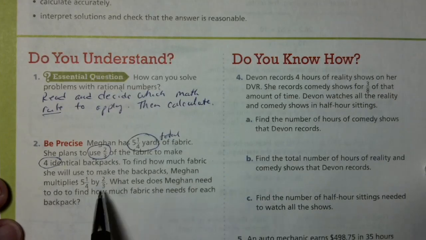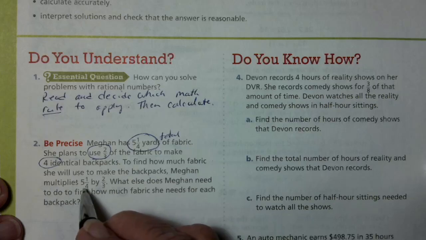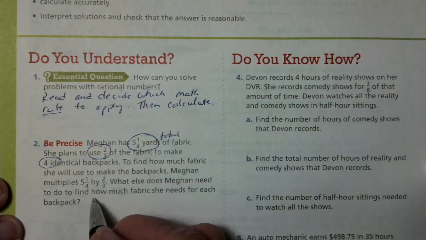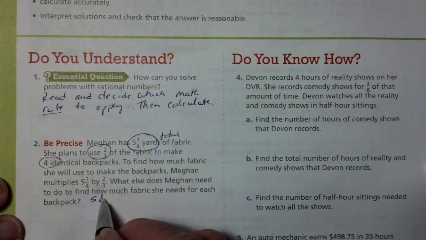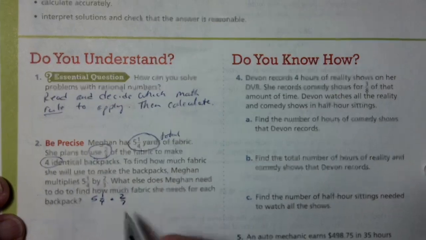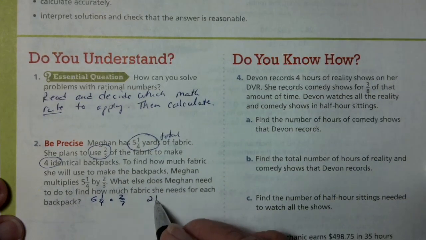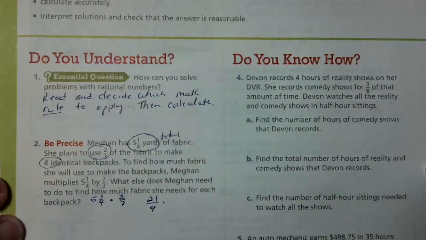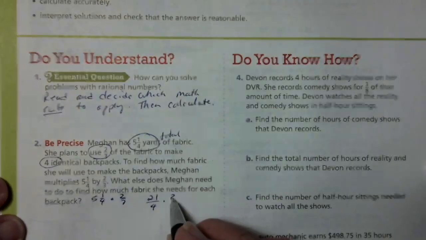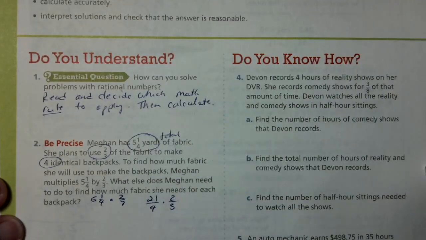So I need to know what is 2/3 of 5 1/4. So we're going to take 5 1/4 and multiply by 2/3. So we've got to change 5 1/4 from a mixed to an improper. 4 times 5 is 20, plus 1 is 21 over 4. And then we're going to multiply that by 2/3.